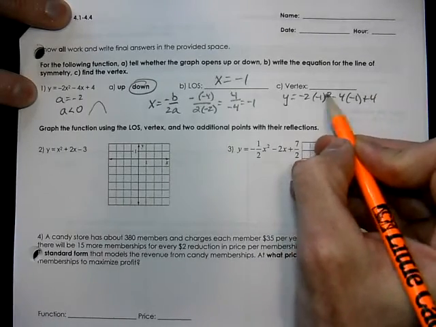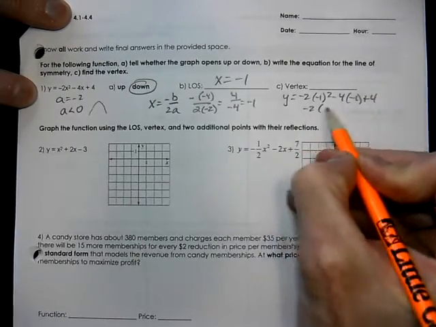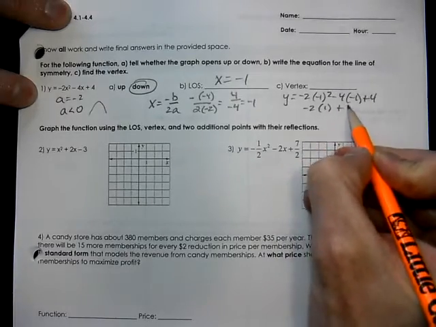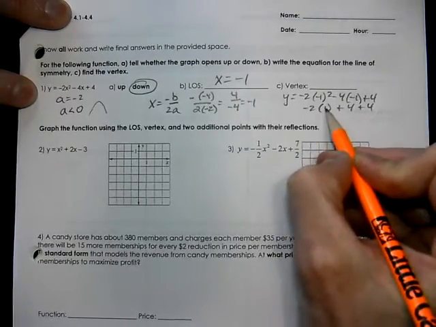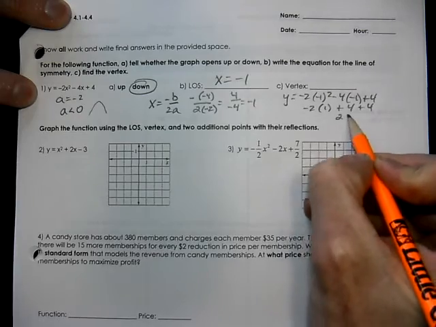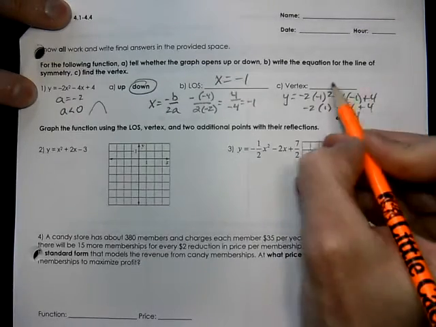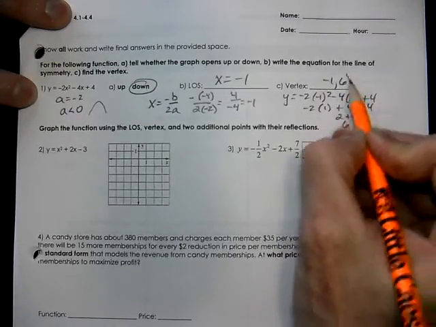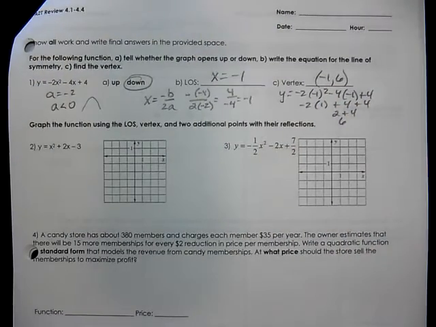So you first need to square the negative to get a positive. So -2 plus 4 is 2, so that's at 6. -1, 6 would be our vertex.